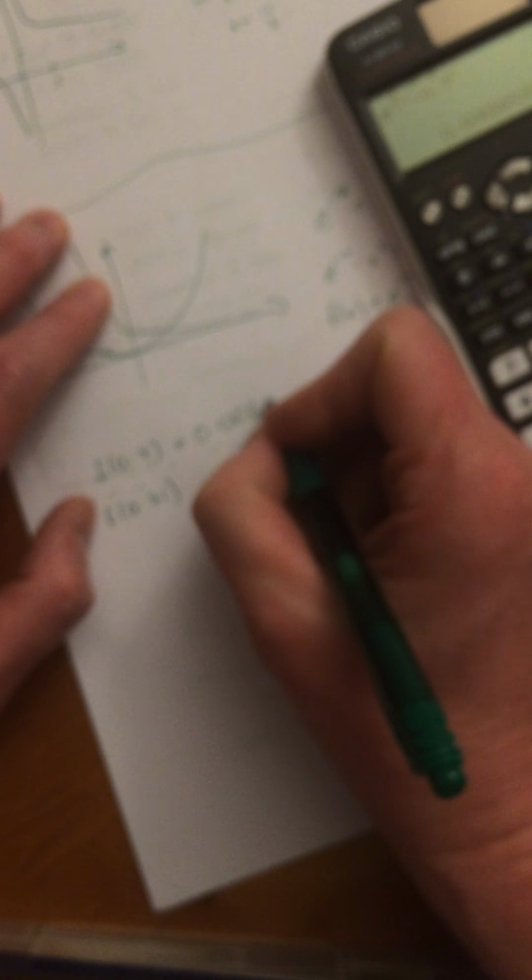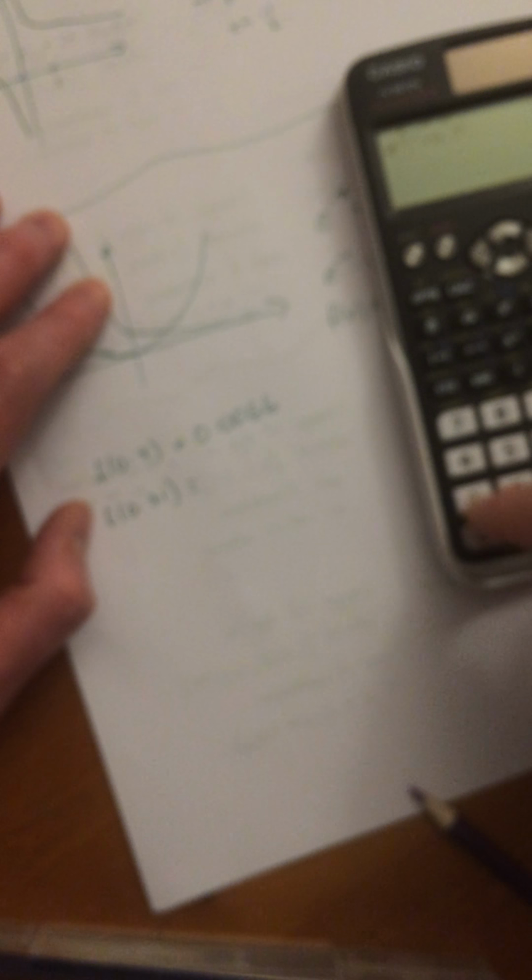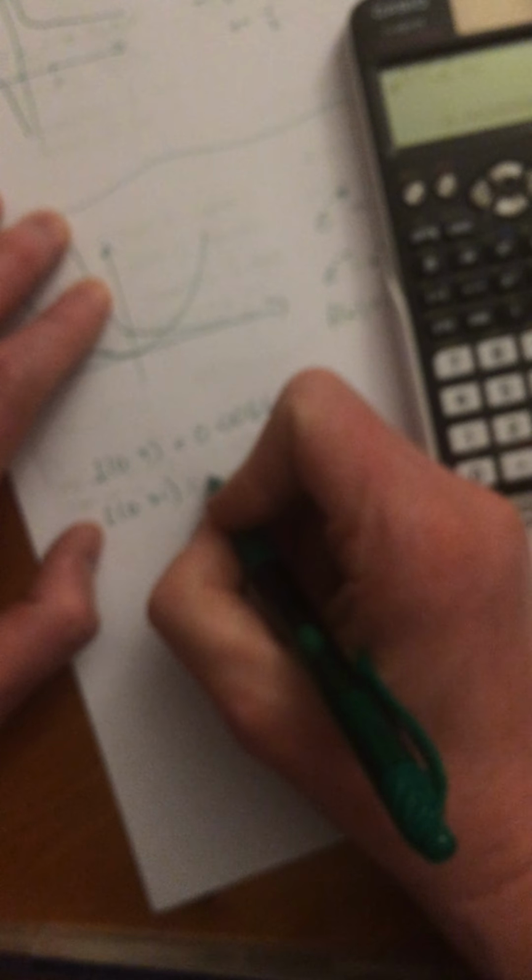Okay, 0.061, I'm going to write that just because it's rounded. Yes, negative number.